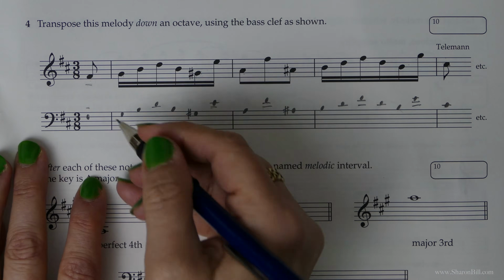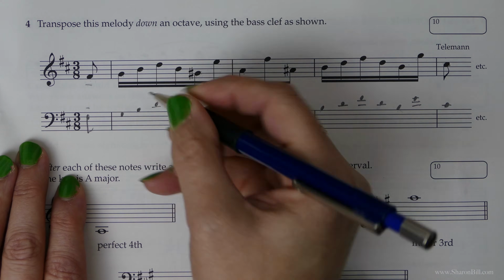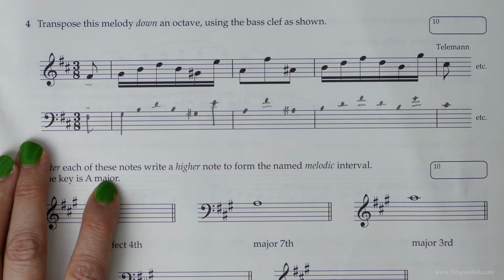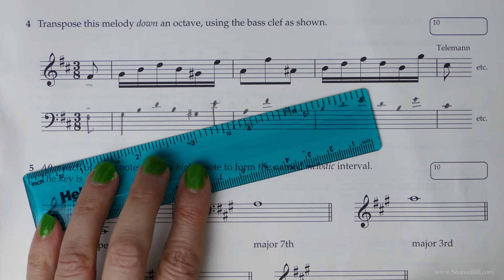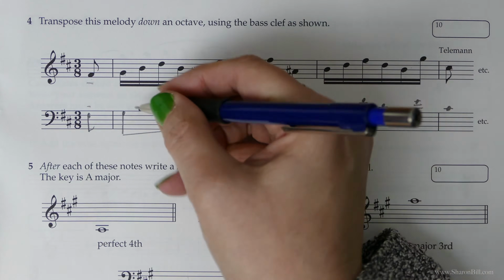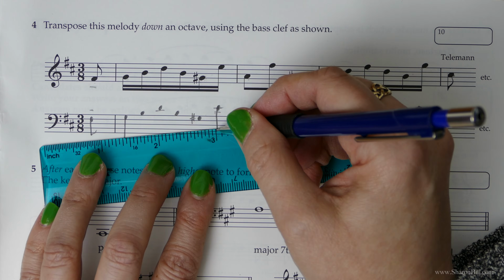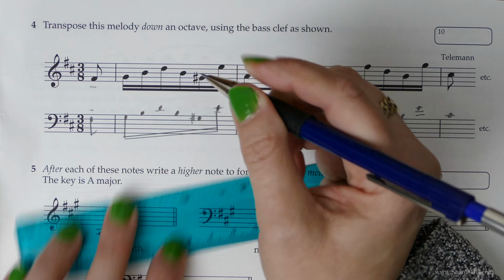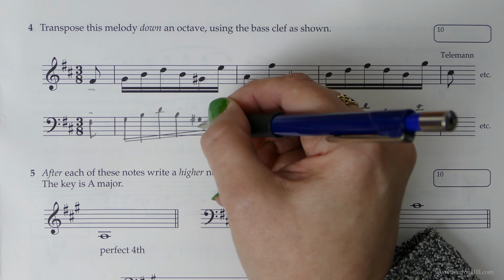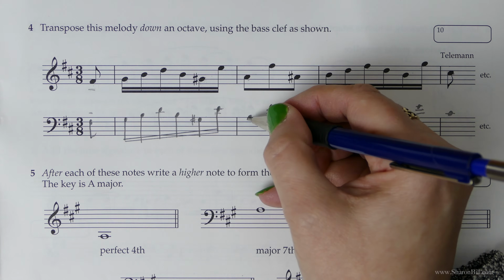And so as we're adding stems, we can just double check that. So let's just beam those together. Give that another beam straight away. Beam these.